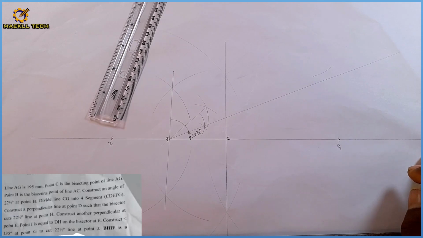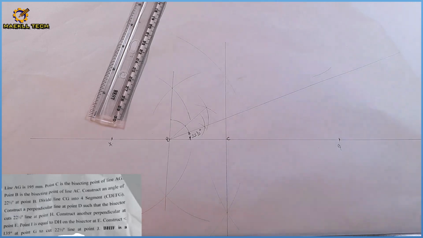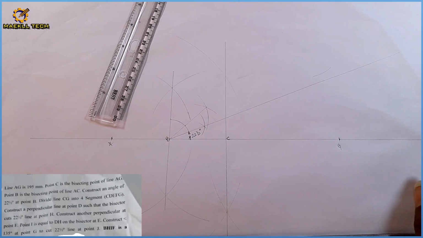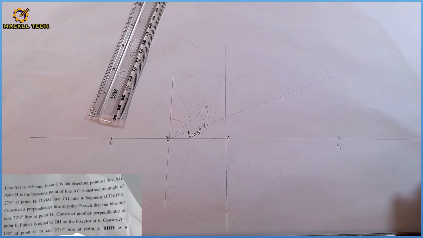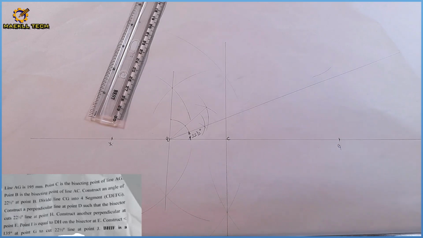Okay, at mark B. So the next step is divide line CG into 4 equal segments. So C to G will be divided into 4 equal segments. I'm going to do that offline, using the division of line technique. If you don't know how to do that, kindly follow the link under the description below to see how to divide a line into a number of parts. In this case, we'll be dividing it into 4 equal parts, C to G. I'll be doing that offline now.